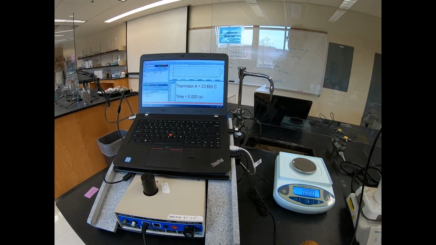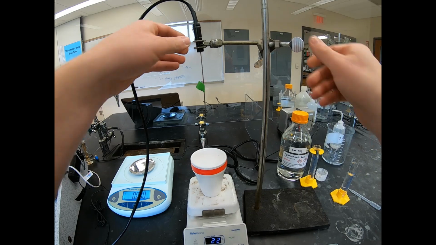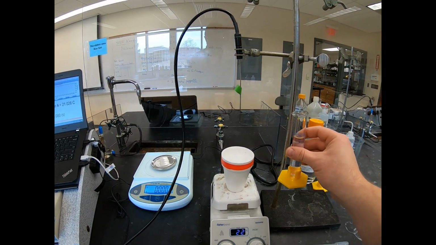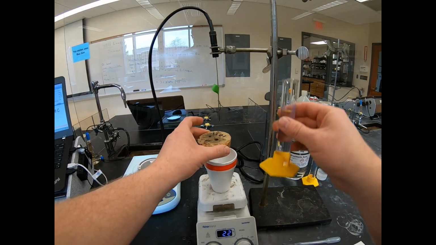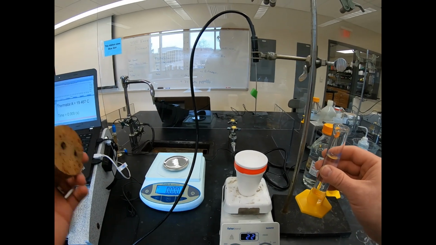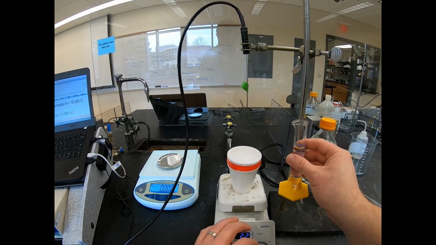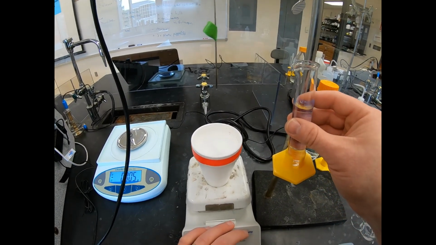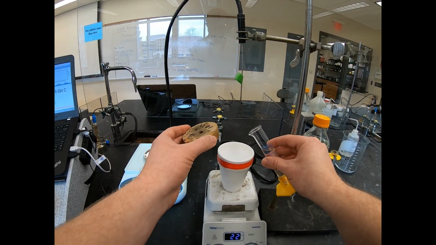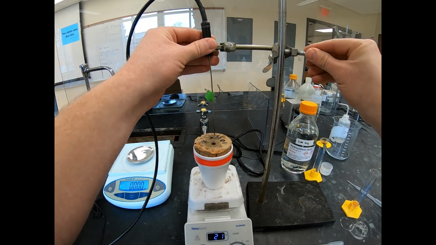Okay, so we are now going to get this out of the way. What I'm going to do, I'm going to do this fairly quickly. I'm going to pour the ammonia in, cork it, lower the thermistor, and turn the stir bar on. Okay, and then we'll record the highest temperature that we see. Okay, and actually I'm going to go ahead and start the stir bar. So you see our stir bar is now going. So here we go. Ammonia in, cork, lower the thermistor.